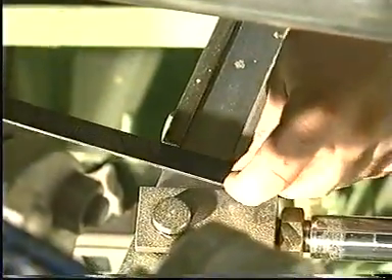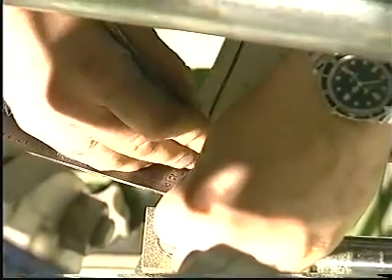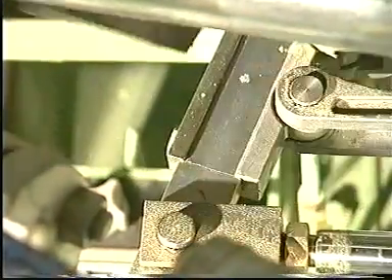When the correct position is obtained, mark the position of the lever and stamp the cylinder number on the locking plate and lever.